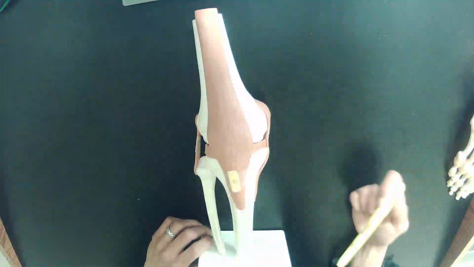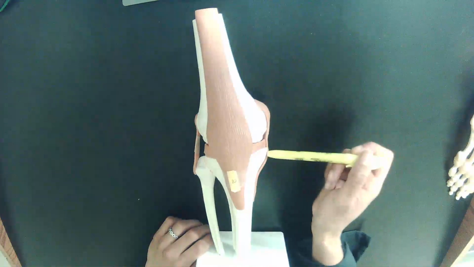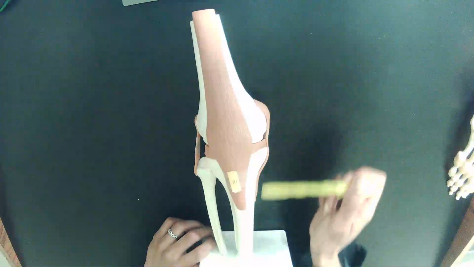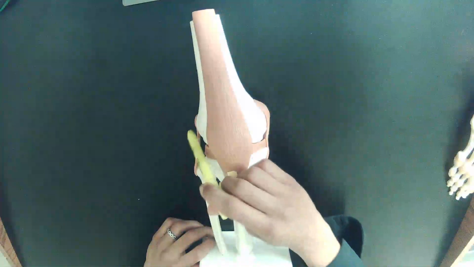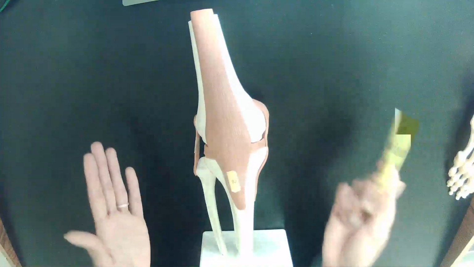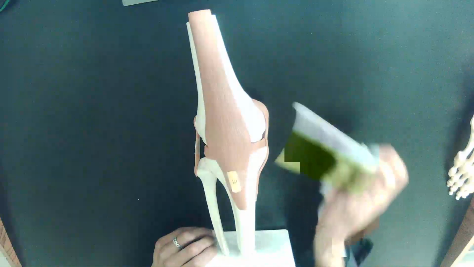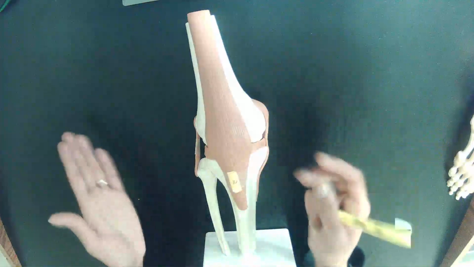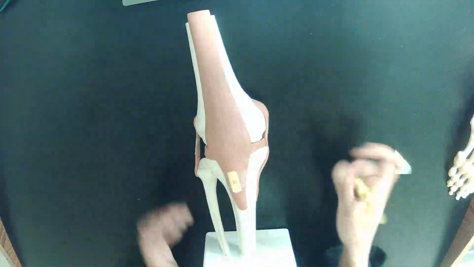So this one is going to be the medial collateral ligament, and this one is going to be the lateral collateral ligament. They're going to be preventing our knee joint from moving to the sides, so both the tibia and fibula are prevented from moving sideways.